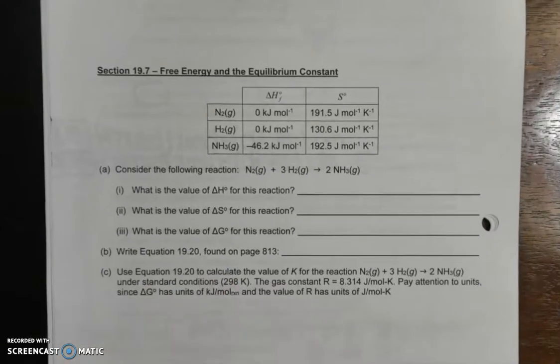Remember, we looked at K. We knew that if K, the equilibrium constant, is greater than 1, the reaction is favored towards the product. So that is also an indication of how reactions will proceed. So let's take all of this and put it together.